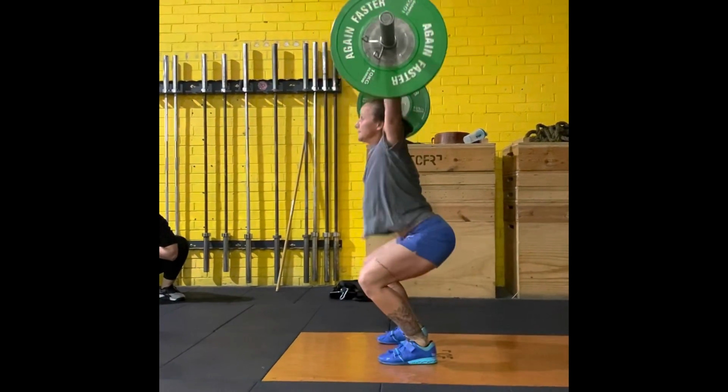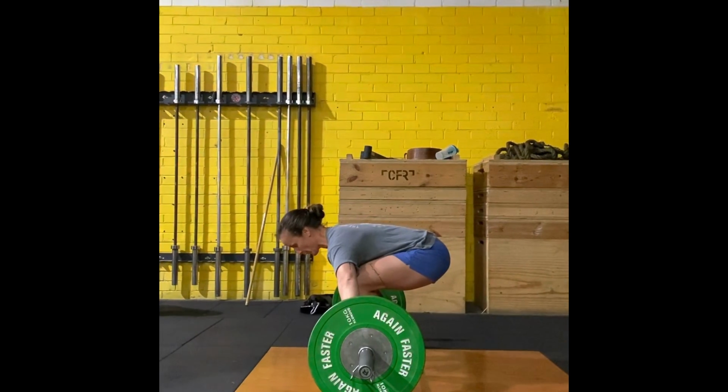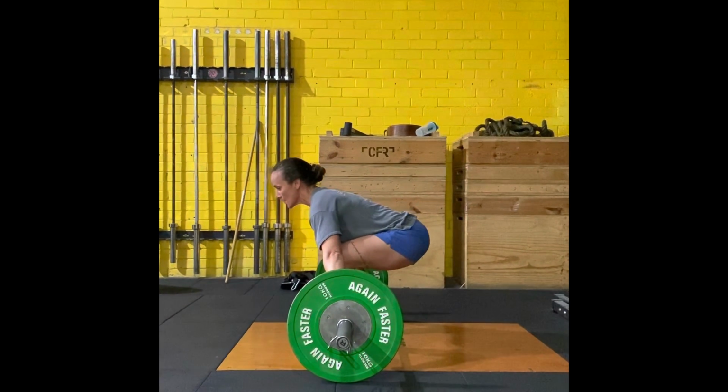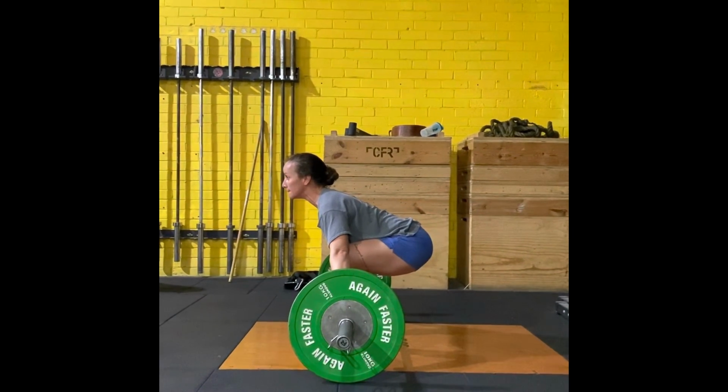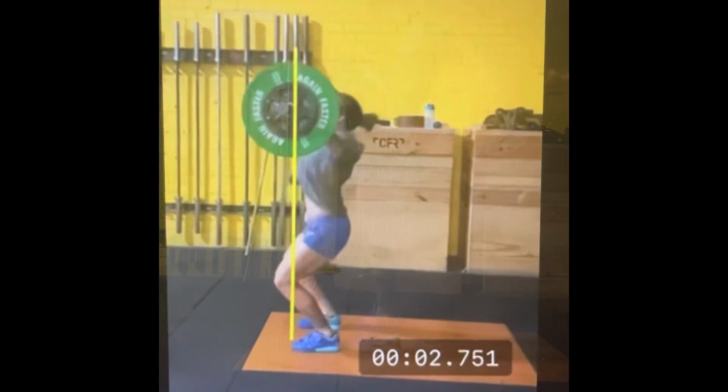Sometimes the athlete may jump the bar too high and then waste energy lowering down into the squat position. By utilizing this type of technology, we can capture that. Then we can work on different drills to improve either the coordination, speed, or confidence of the athlete.